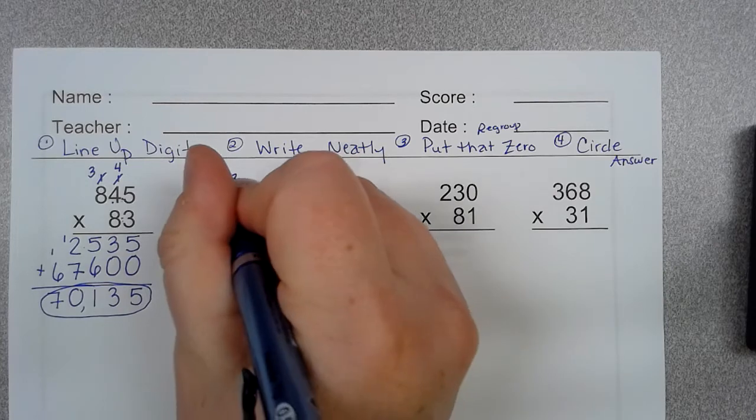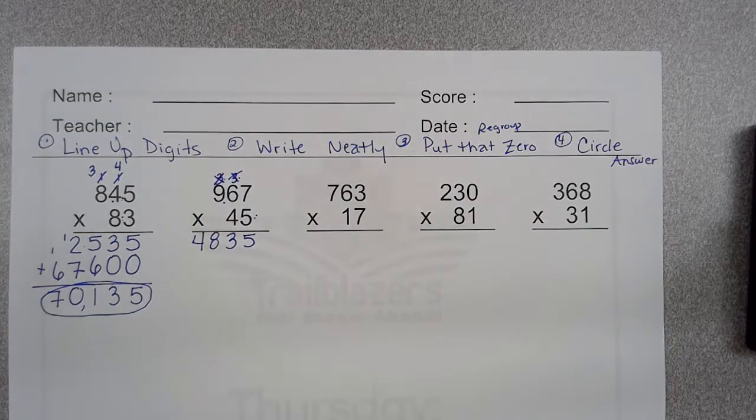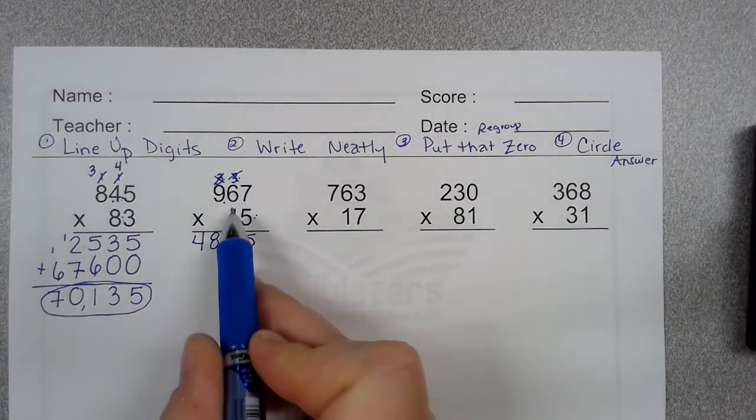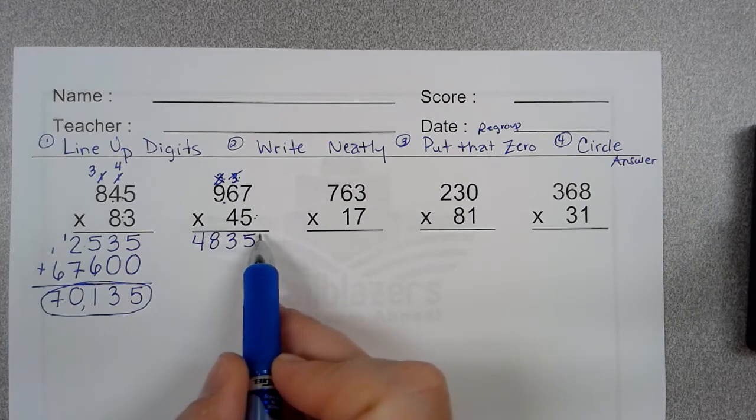I've had kids ask me why, instead of writing 48, I always write the last number first. It just keeps everything lined up for me. See, everything is lined up.